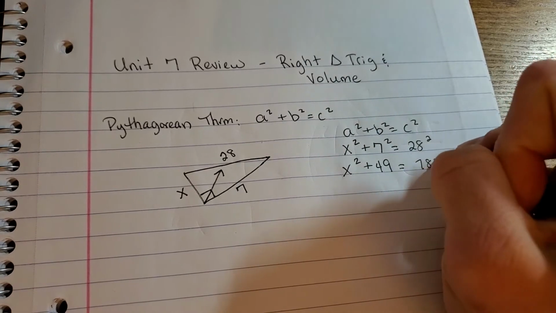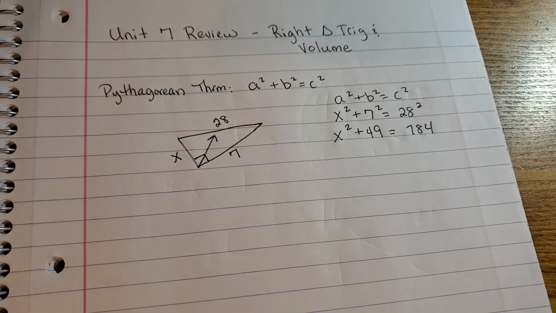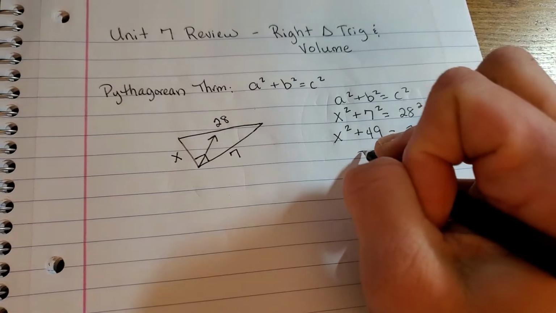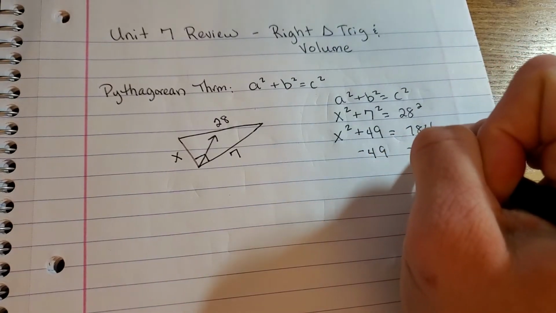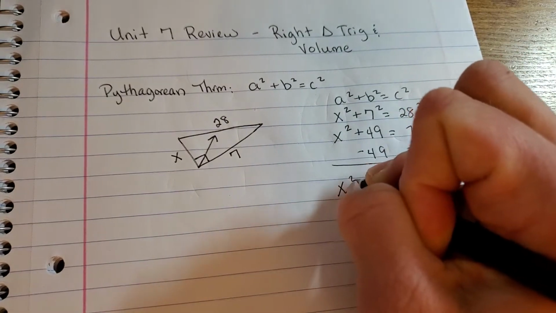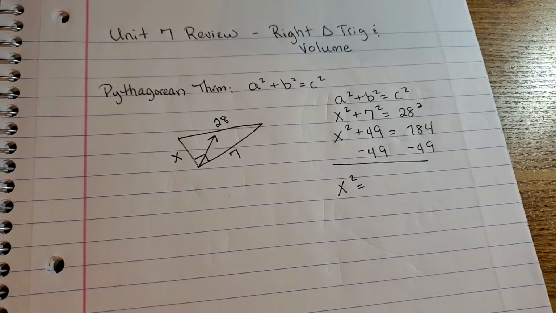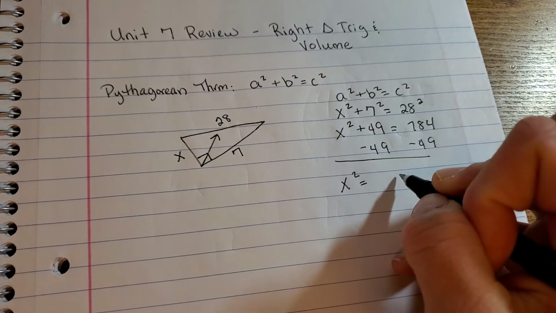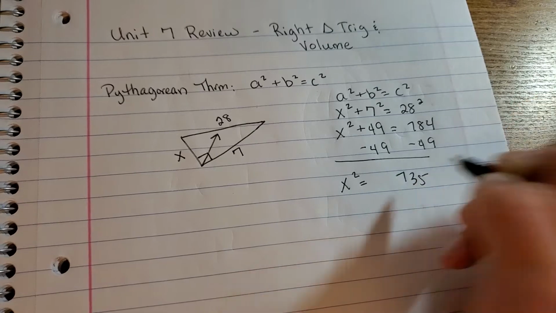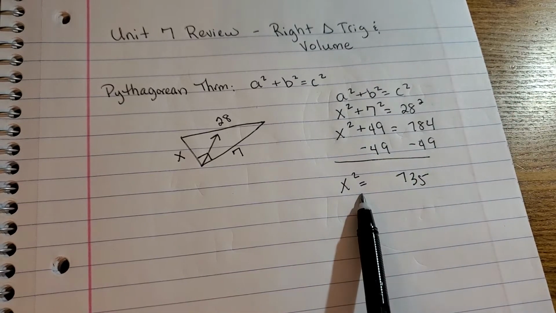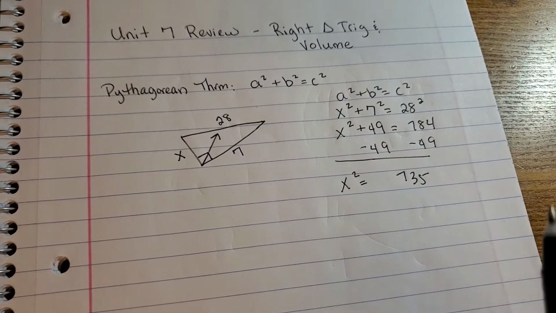Then I'm going to do x squared plus 49, because 7 squared is 49, and 28 squared is 784. Now we just have to get x by itself, so I'm going to subtract the 49 from both sides and get 735. So x squared equals 735.